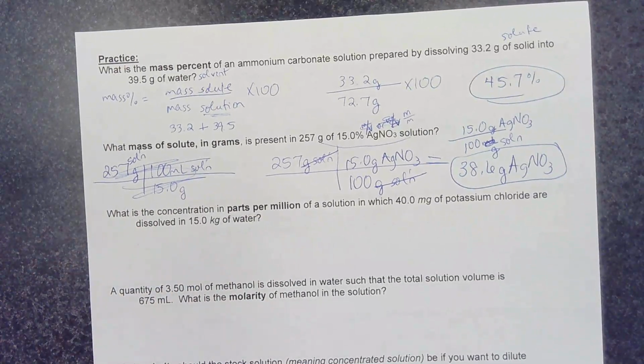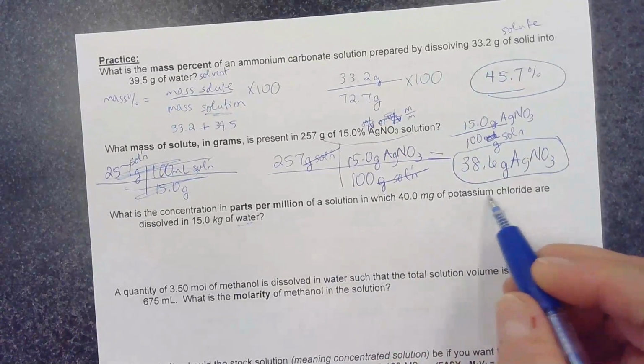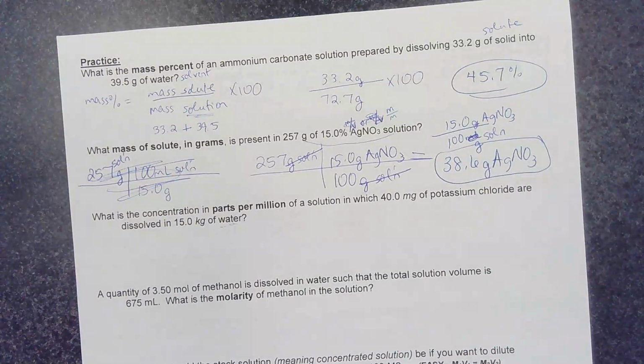Now, there's something else you have to do. Have you paid attention? What else do you have to do? What is parts per million? Is it mass of solute over mass of water? So what are you going to have to do? You have to add these together again. Look, do you see where it says water? And this says potassium chloride, so what do you have to do? You have to add them together, okay? Because water is not the entire solution. Now, it's not a lot different, but water is not the entire solution.